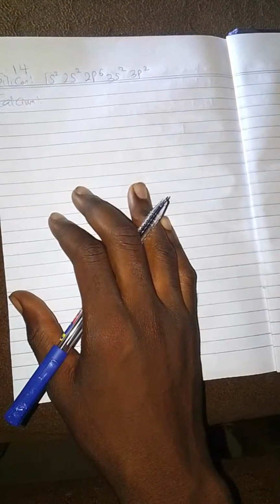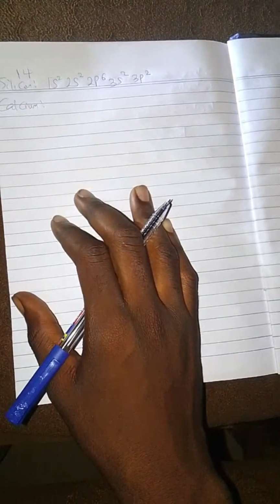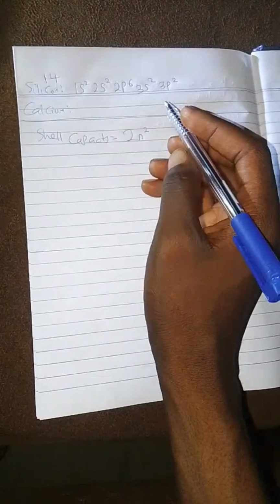Another thing that I want us to talk about is shell capacity. Shell capacity is the maximum number of electrons in a shell. So the formula for shell capacity is written as 2n squared. And we have 4 shells. We have K, L, M, N shell.